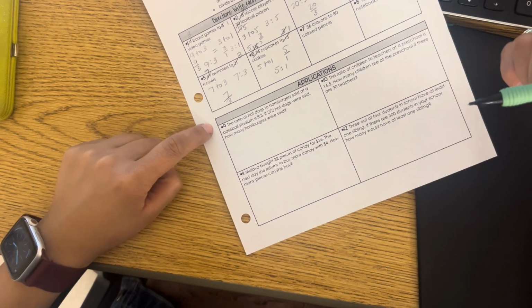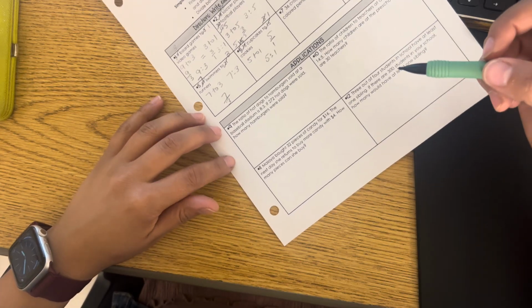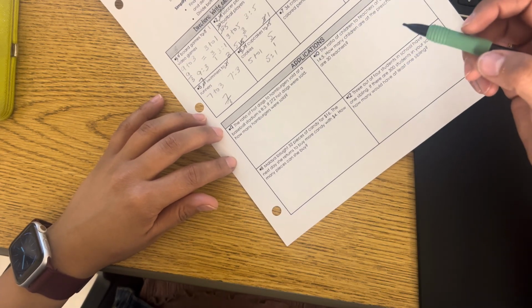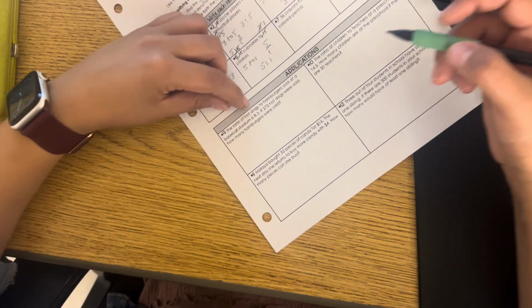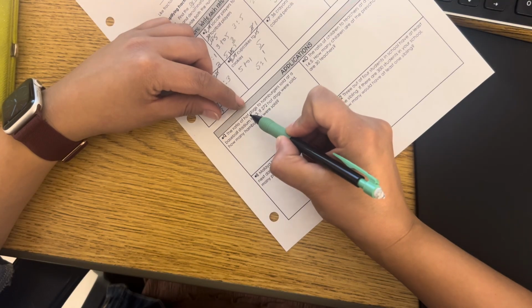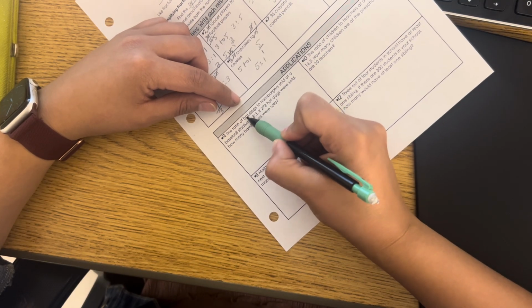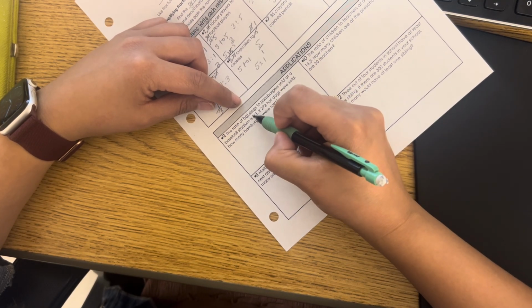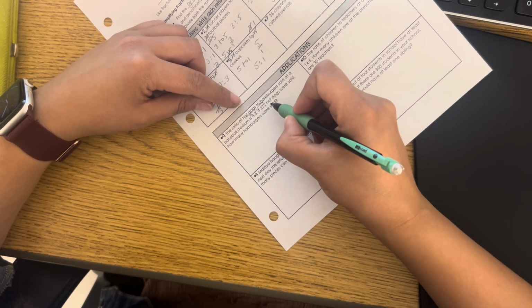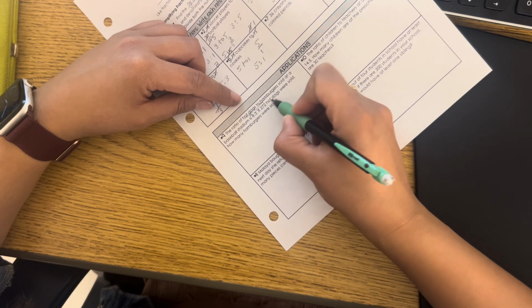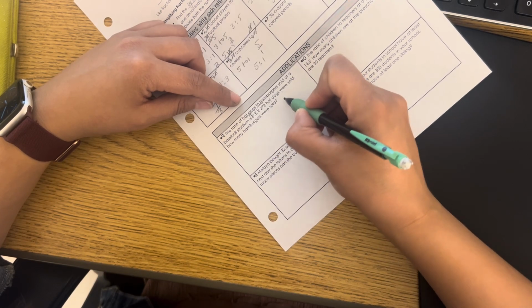with ratios. Number 9 says the ratio of hot dogs to hamburgers sold at a baseball stadium is 8 colon 3. If 272 hot dogs were sold, how many hamburgers were sold? So I know, based off what they told me here, order does matter. Hot dogs to hamburgers means that 8 goes to hot dogs and 3 goes to hamburgers. And if I know that there were 272 hot dogs, I need to figure out how many hamburgers were sold.